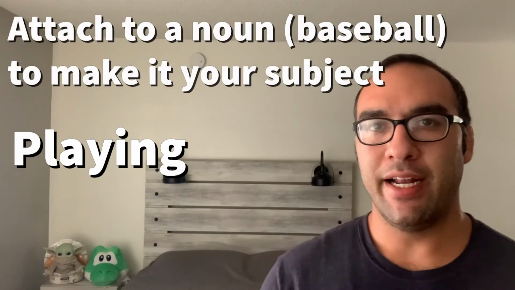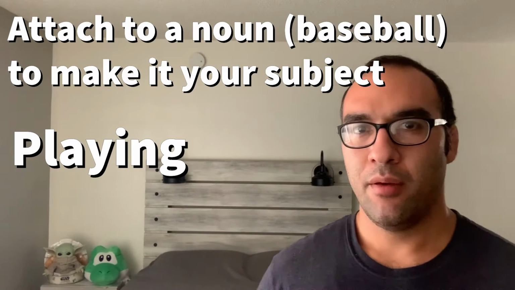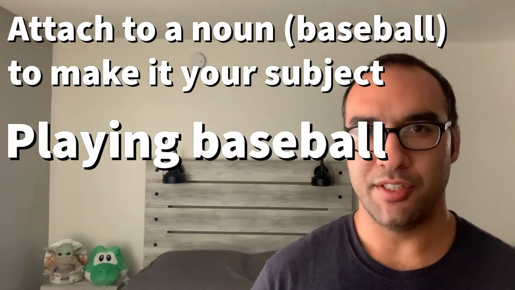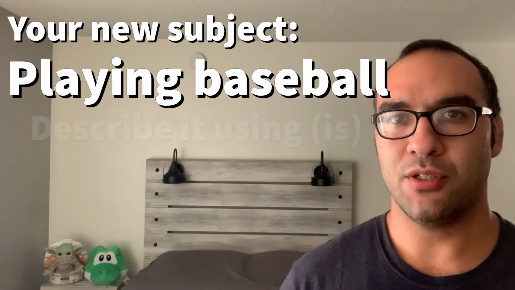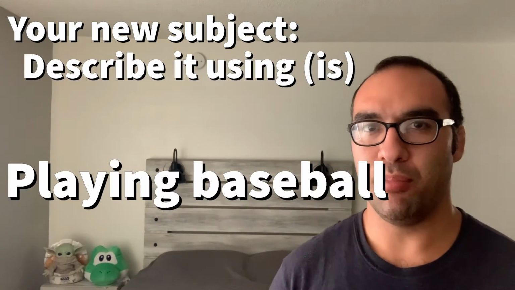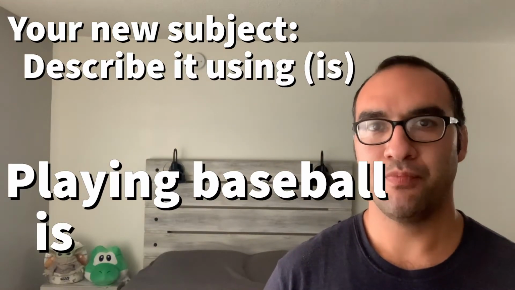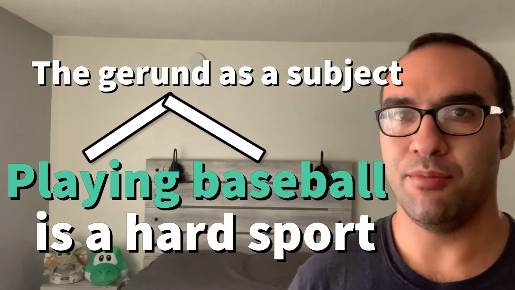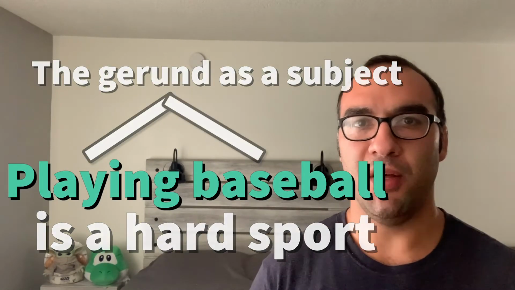And then we're going to combine it with the second main clause. Playing baseball is our subject, and we're going to describe it as a hard sport. So we're going to say playing baseball is a hard sport, which is lying again. And now you just made your gerund with a subject on it. So you can see that playing baseball is a subject.